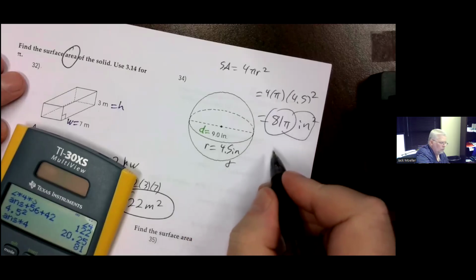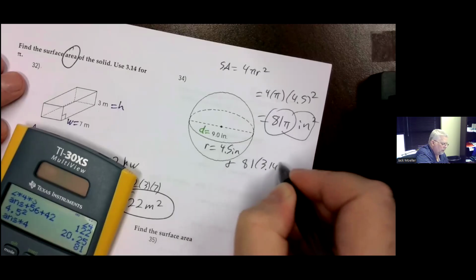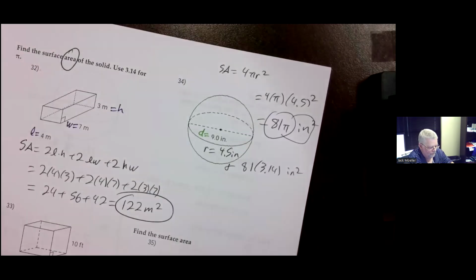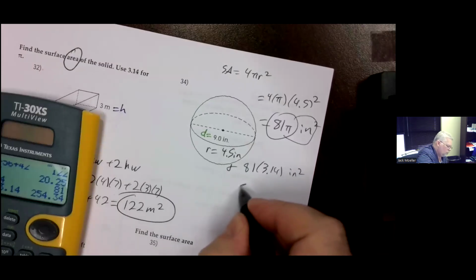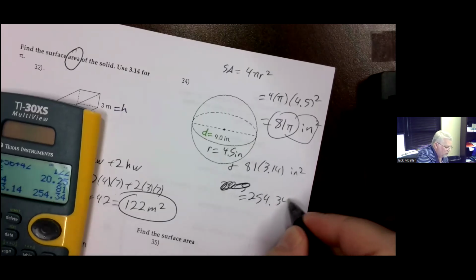And then if we want the approximate value, we plug in pi is 3.14. So 254.34 inches squared.